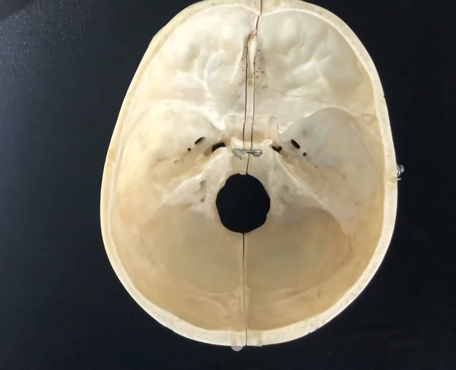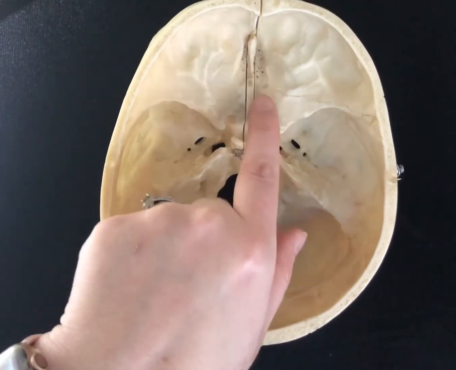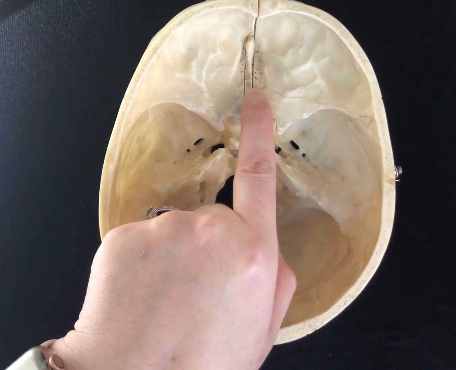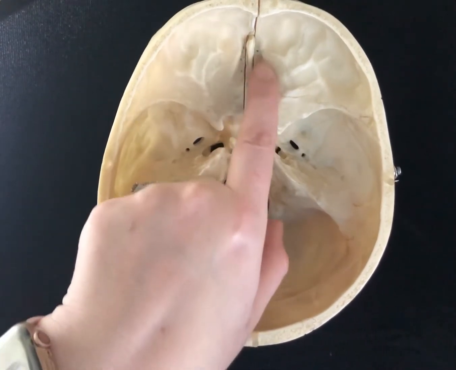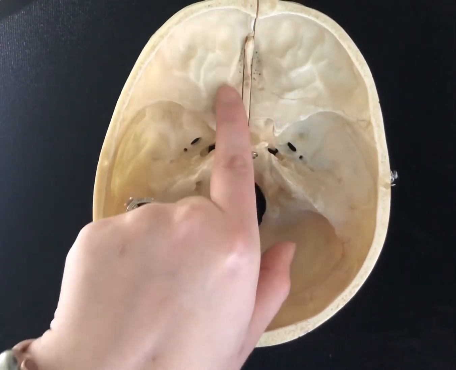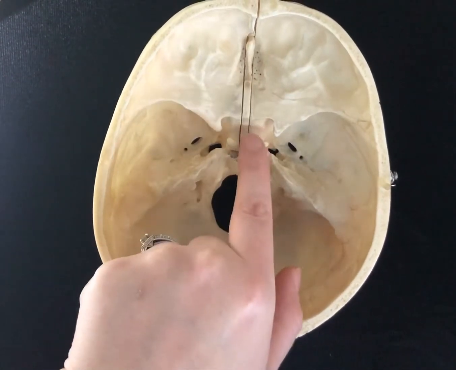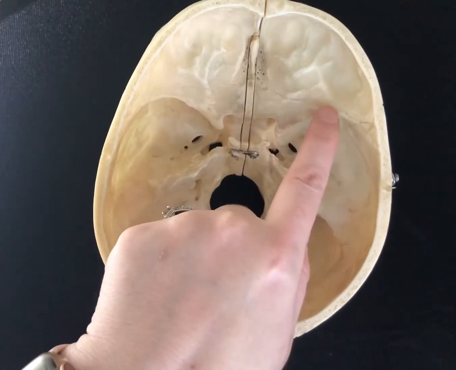Now remember, there's just one frontal bone, but in the middle of it, there's a little space where that bone that sort of makes up our nose and nasal cavity, the ethmoid bone, sits. So this area is the ethmoid bone. So frontal, ethmoid. As we work our way posterior, we start to see our sphenoid bone.